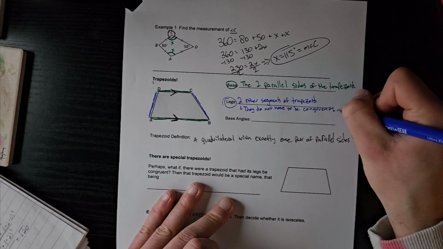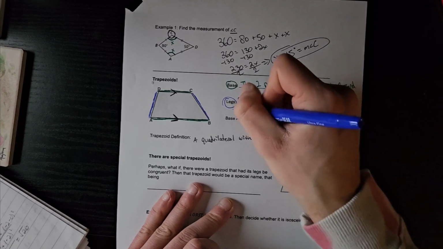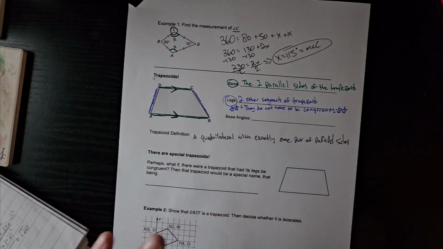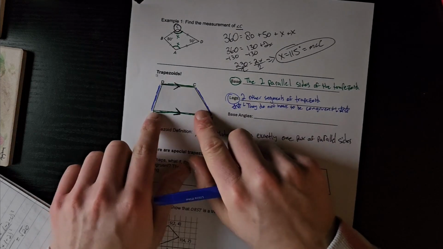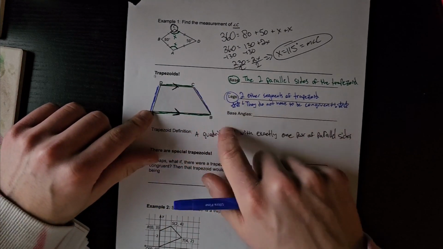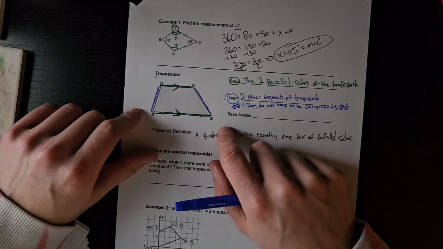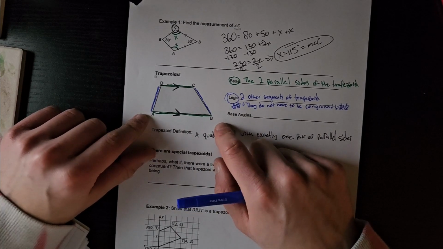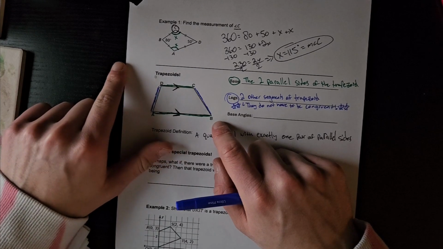I'd put a star right here. The legs do not have to be congruent. They can be different sizes. So look at the picture right here. One is definitely longer, like CB is longer than DA. We can say that right now. So they don't have to be congruent to each other.